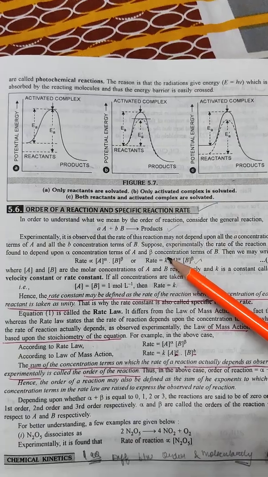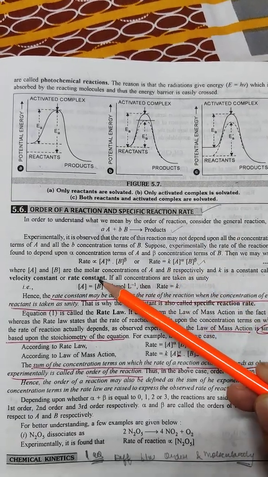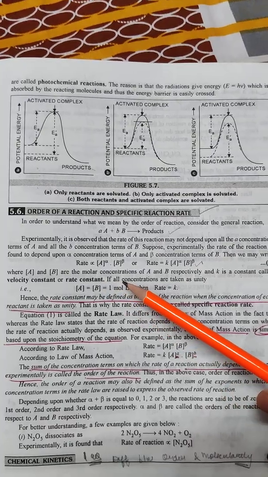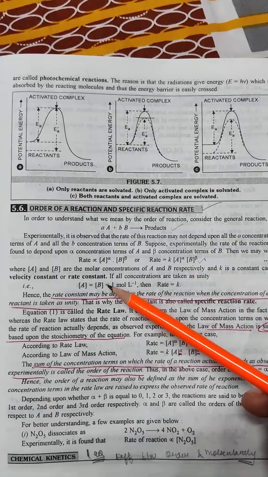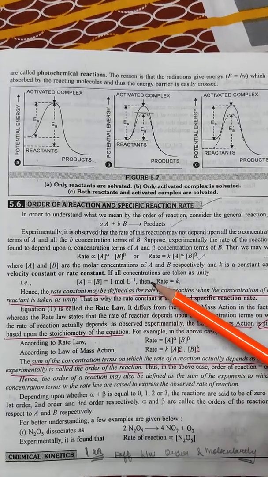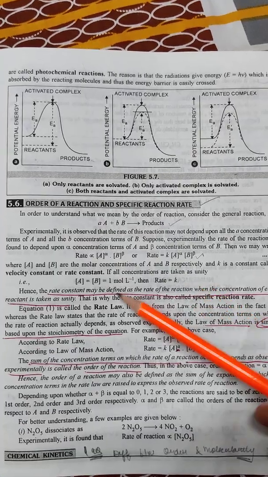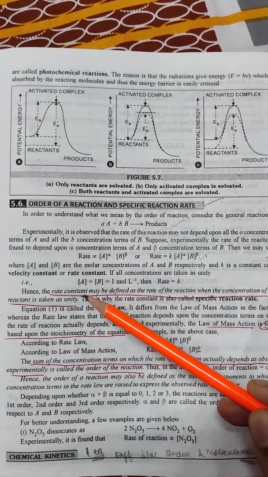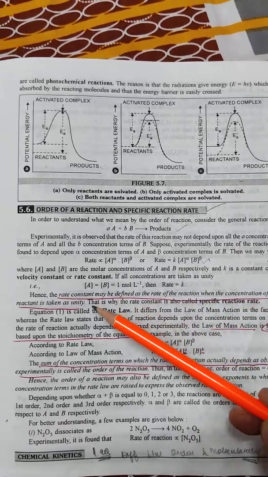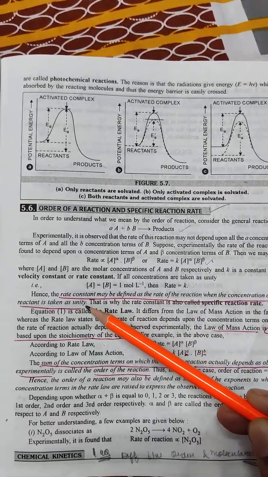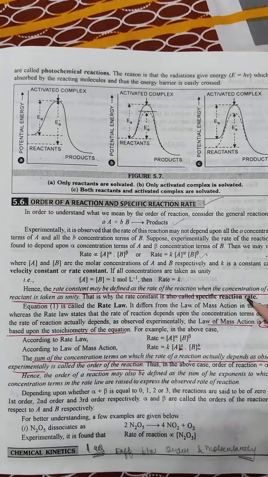So this small k constant is very important, and it is known as the rate constant. Now if we take the concentration of A and B as unity, 1 mole per liter, then rate is equal to the rate constant. From here, the definition arrived that the rate constant may be defined as the rate of reaction when the concentration of each reactant is taken as unity. That's why the rate constant is also known as the specific reaction rate.